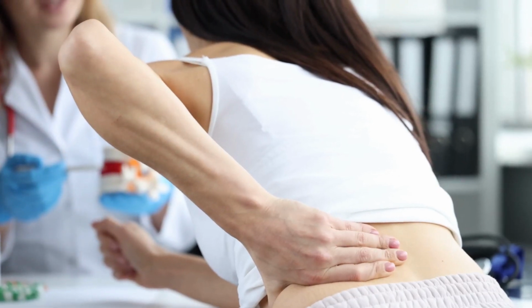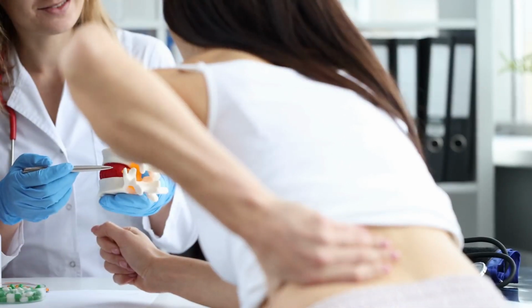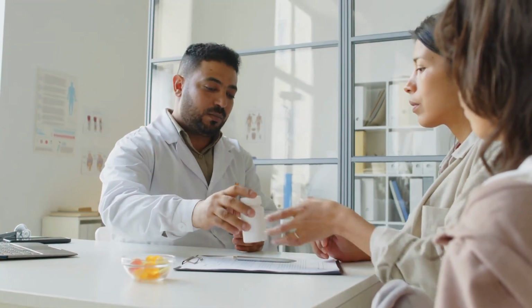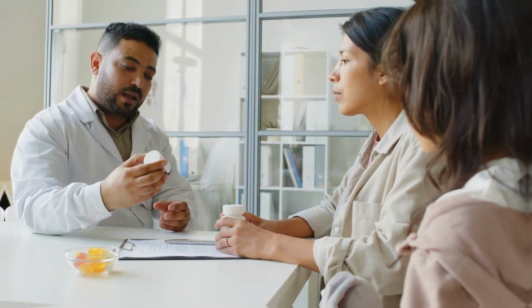Unexpected findings may require reconsidering your diagnosis. Flexibility and adaptability are key. Effective communication is essential. Document interpretations, explain rationale, and address patient concerns.